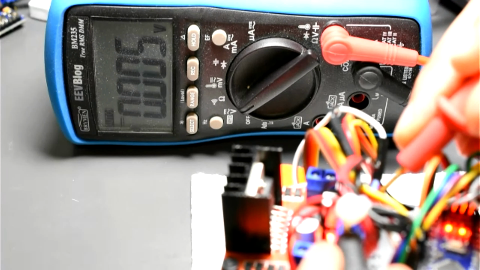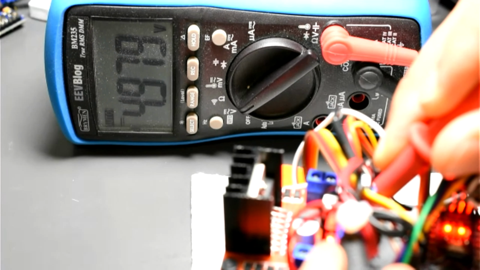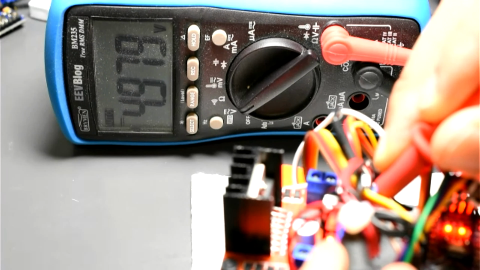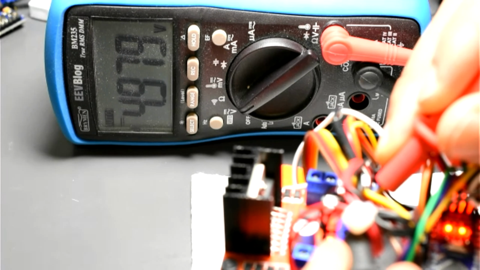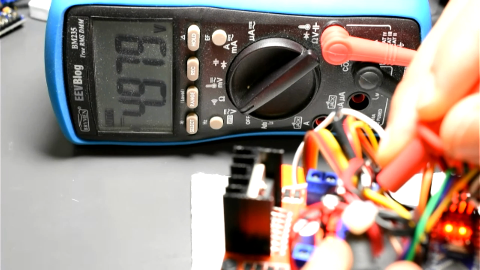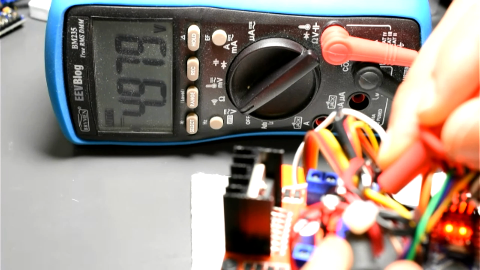Let's see what we're getting over here. Look at that. That's not something to be totally concerned about, but a little bit concerned about. What's the problem? So we can see 4.9 volts here. This is right at the 5 volt regulator, basically right there.